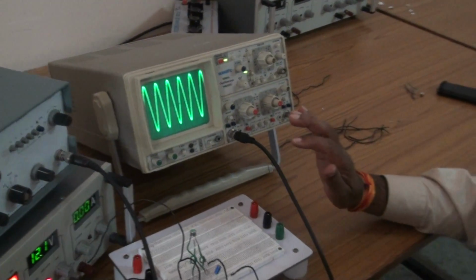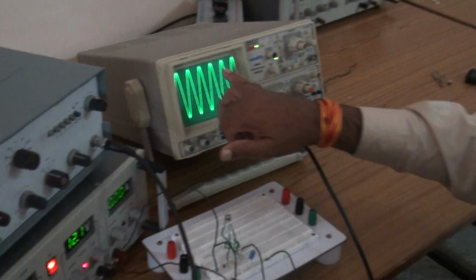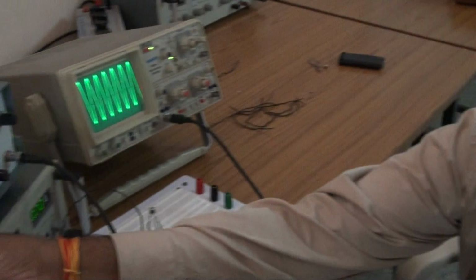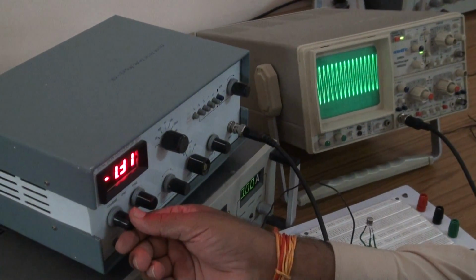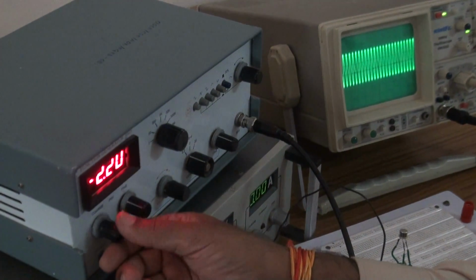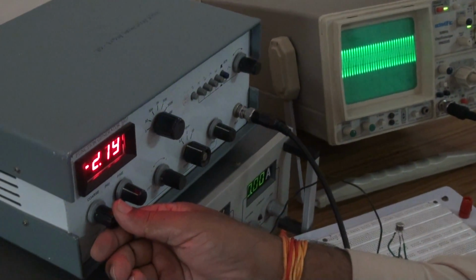No, it's not increasing. That means it has reached a constant level. And if you try to increase the frequency further above 500 kilohertz, you can observe that the output will start decreasing. You can observe that after 600 kilohertz, the output starts decreasing. So this is the high frequency response.